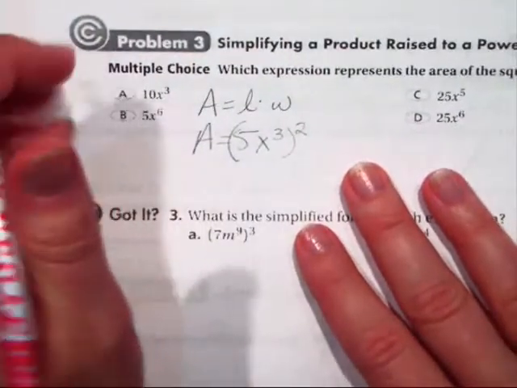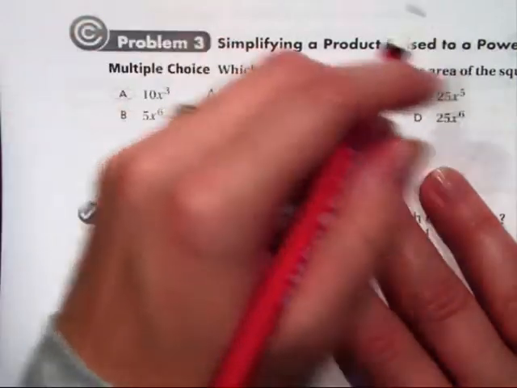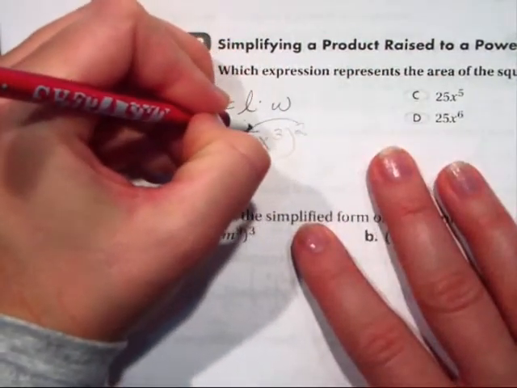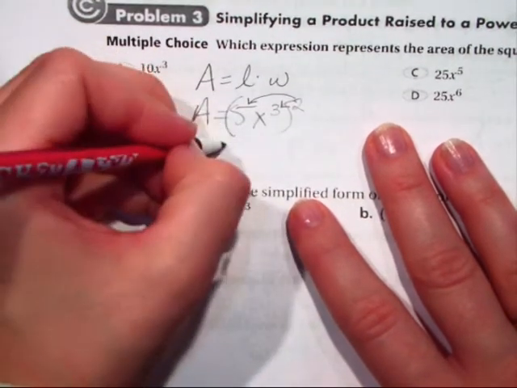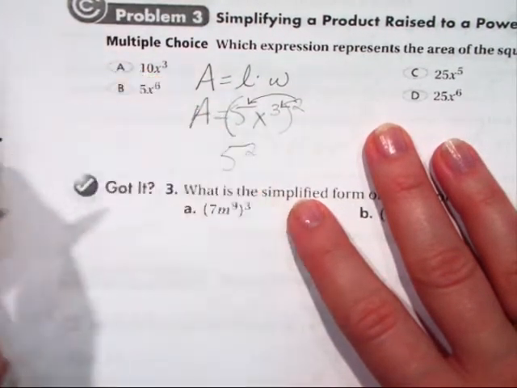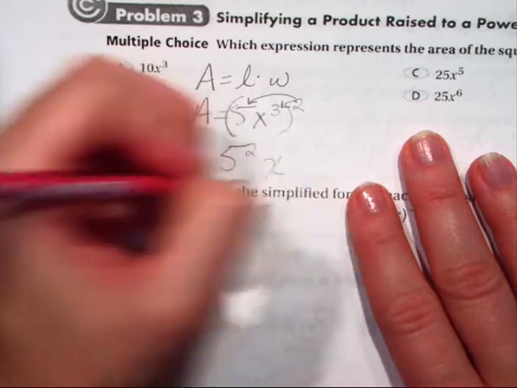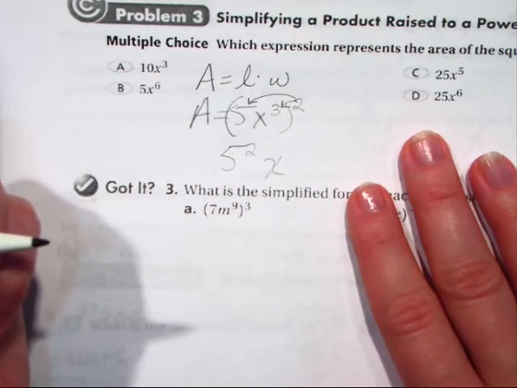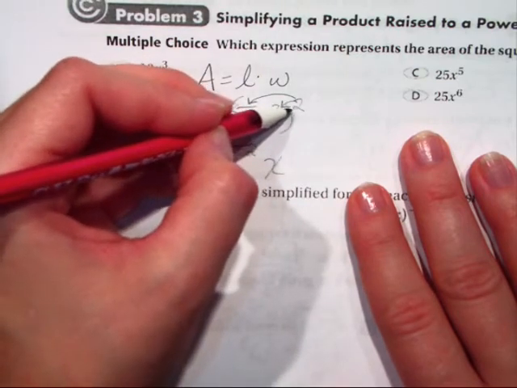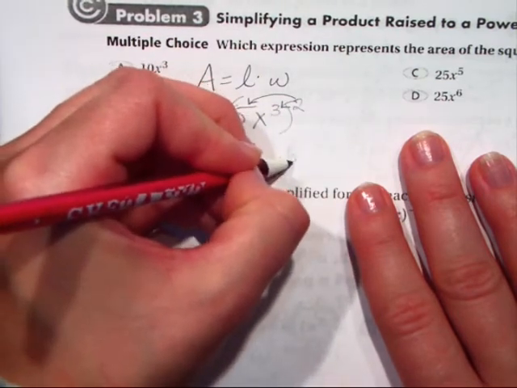Now watch how this works. The 2 gets distributed in. It goes to the 5 and to the x. So this becomes 5 squared x to the, are you going to say 5 or 6? X to the 5th or the 6th? When it looks like this, you multiply them.